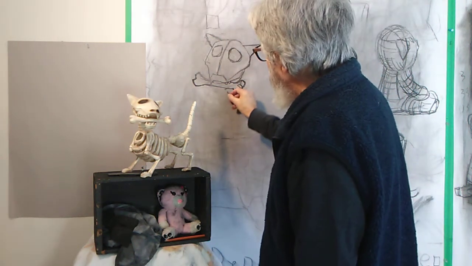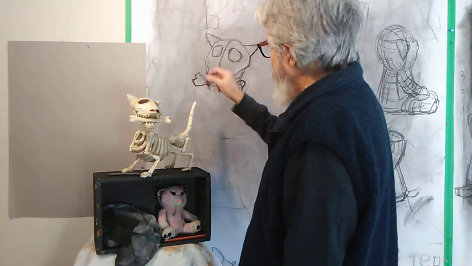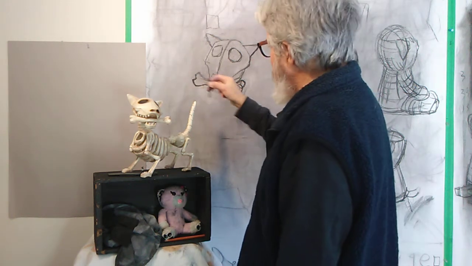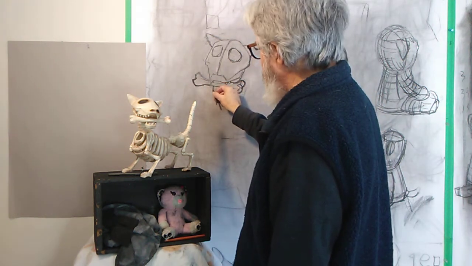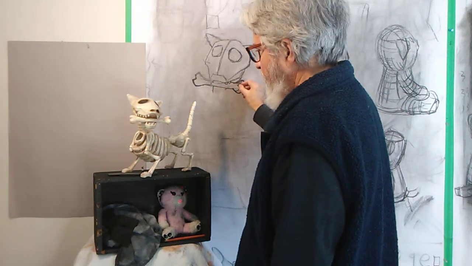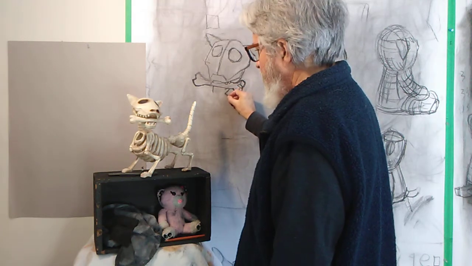Okay, so what I want to do now, I have to be careful with the charcoal because it's easy to get my hands into it and rub it off. You guys won't have that problem with the pencil, of course. The jaw coming from this side, I'm going to watch where it is here, about here. I'm going to bring it in.